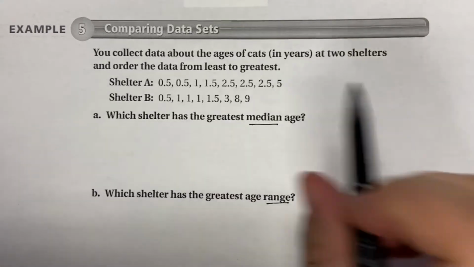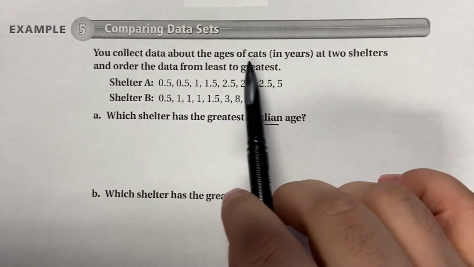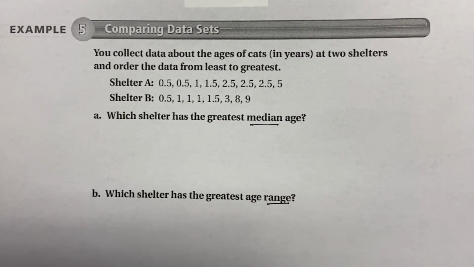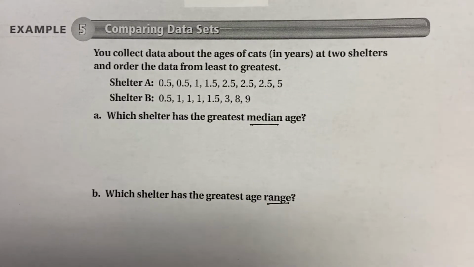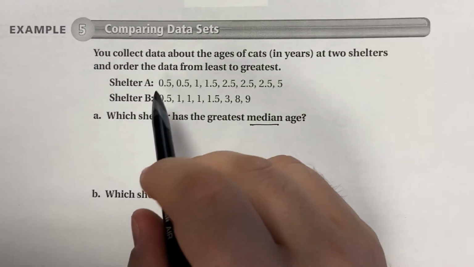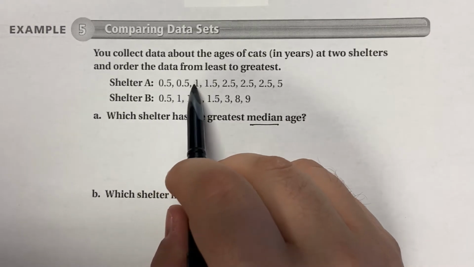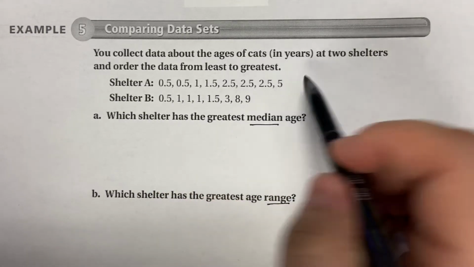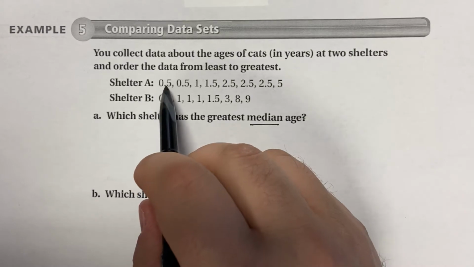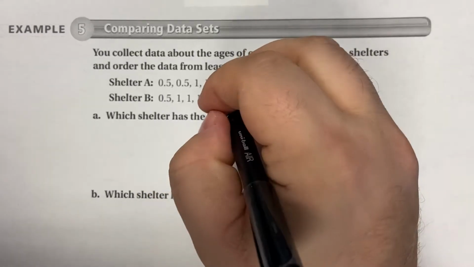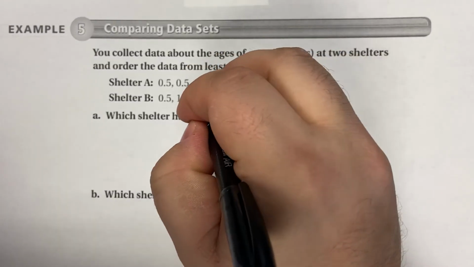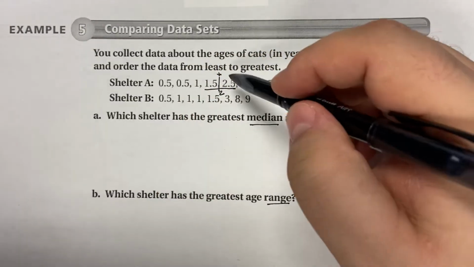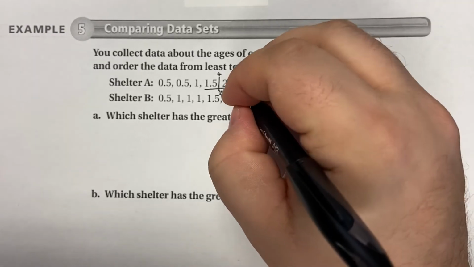Now what we mean is, here we have a collection of data of the ages of cats at two shelters, and they've ordered it from least to greatest. So the ordering's already done, thank goodness, because we do have to worry about that median. Since it's already in order, I have 1, 2, 3, 4, 5, 6, 7, 8. I have 8 entries, so I count 1, 2, 3, 4. Right here is the middle. There's no number there, so I'm going to add, and then divide by 2. What that ends up giving me is just 2.